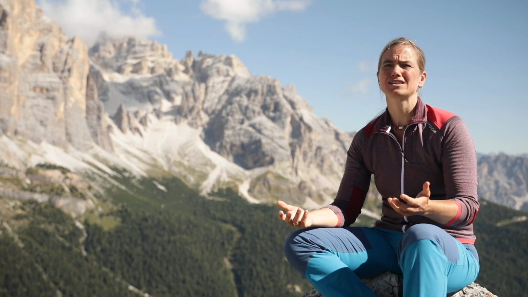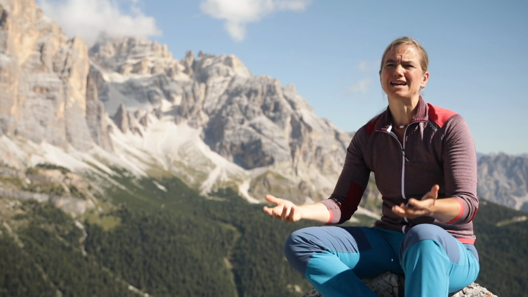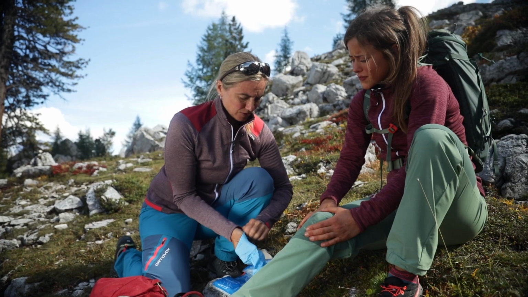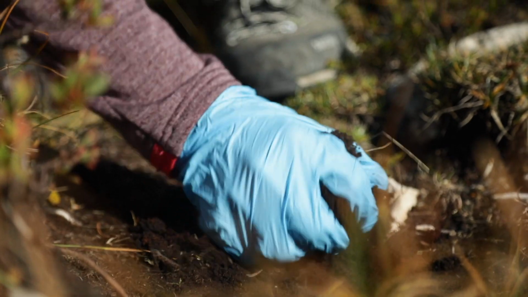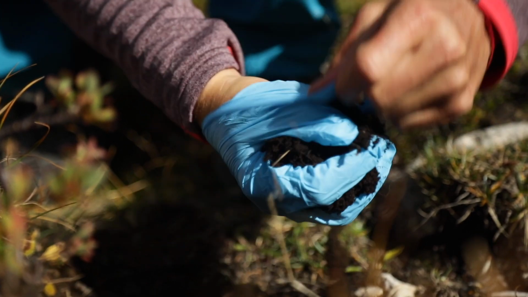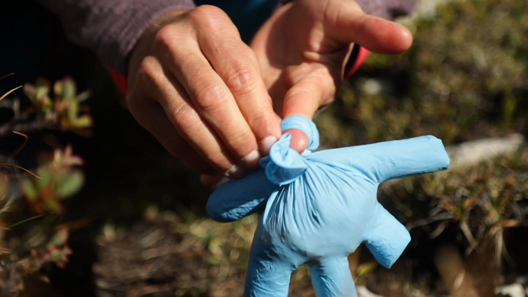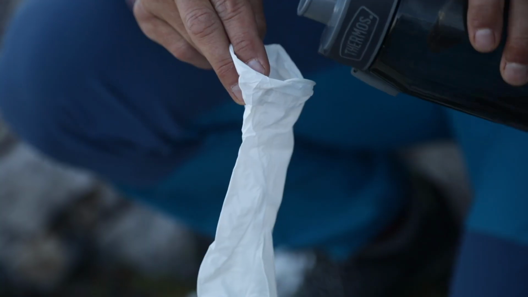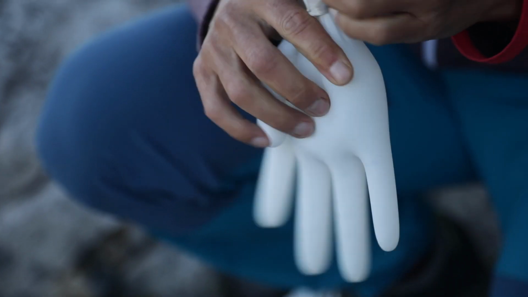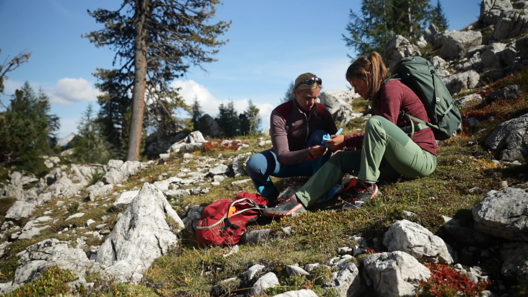Then comes I for ice. You probably won't have ice with you, but you can make an improvised cool pack by slipping on a disposable glove, digging into some moist soil, then turning the glove inside out and tying a knot in it. Once you've made this ingenious cool pack, give it to the accident victim so they can put it on the knee where it hurts most.